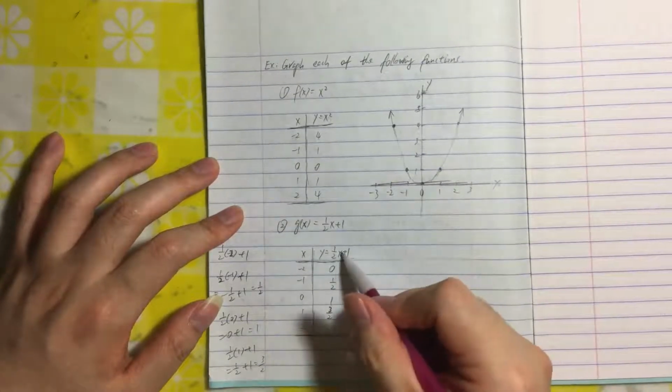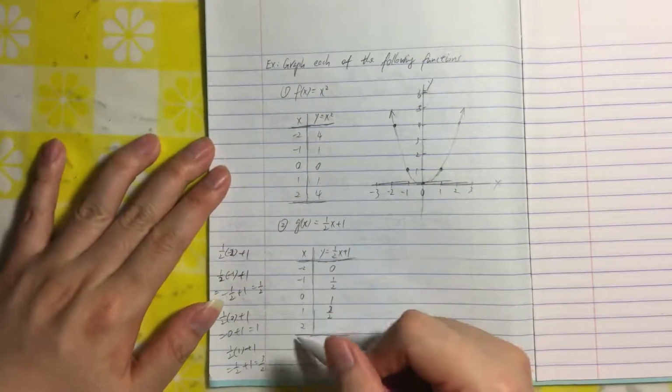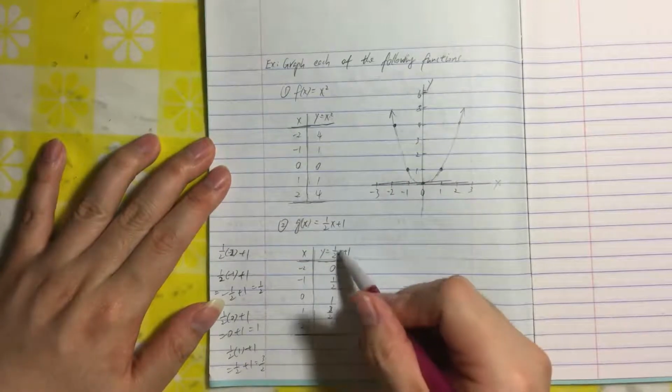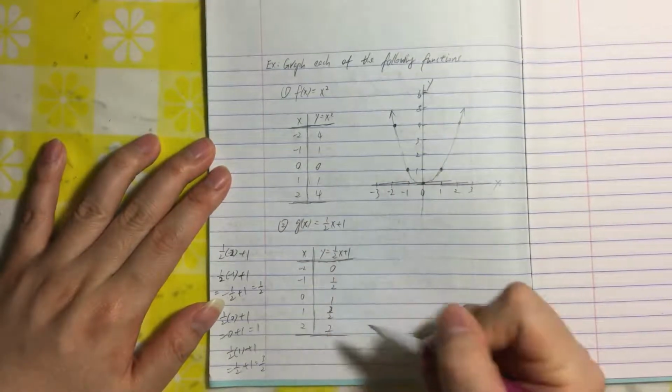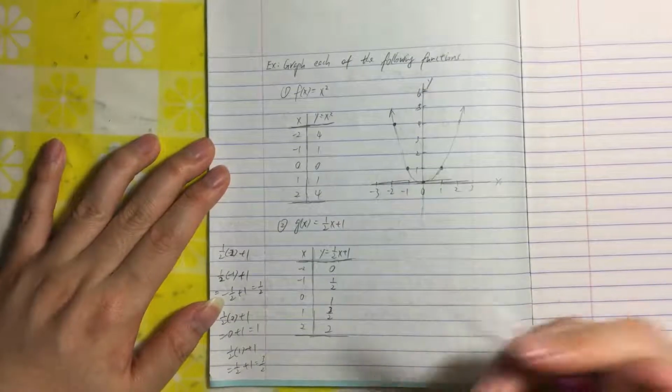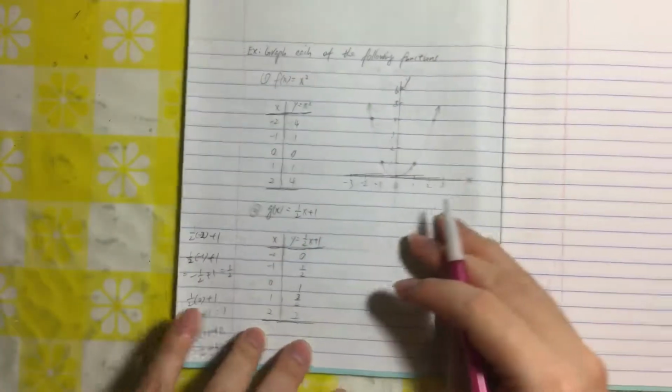If I plug in 2, half times 2 is 1. 1 plus 1 is 2. If I plug in 2, I get 2. Next, we can sketch the graph by plotting points.